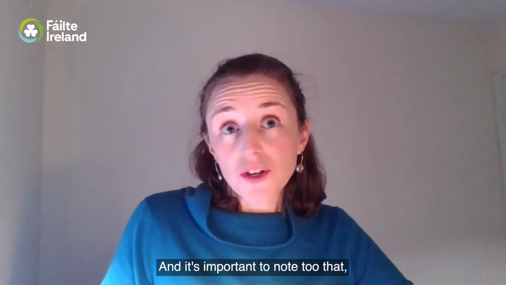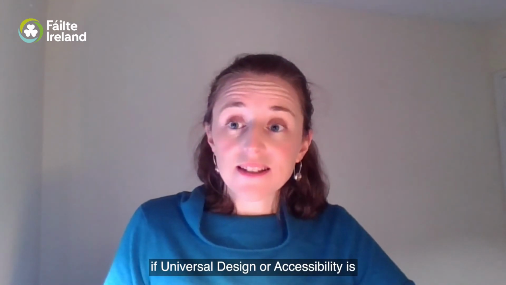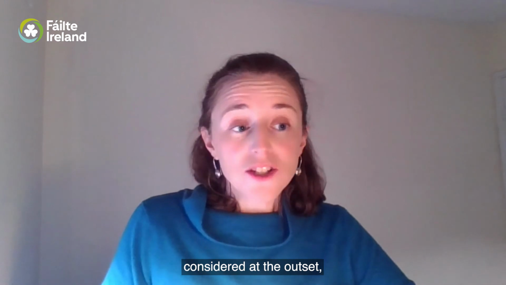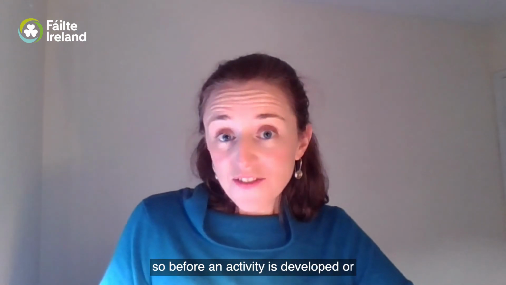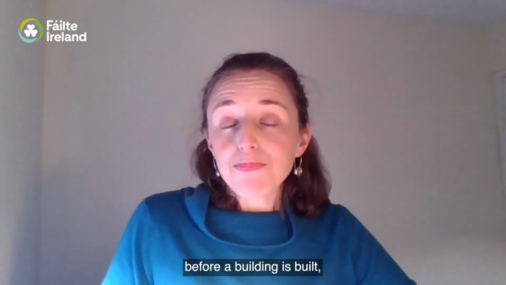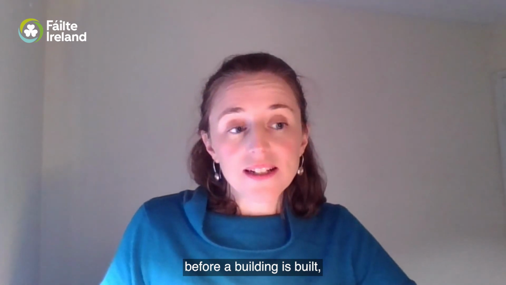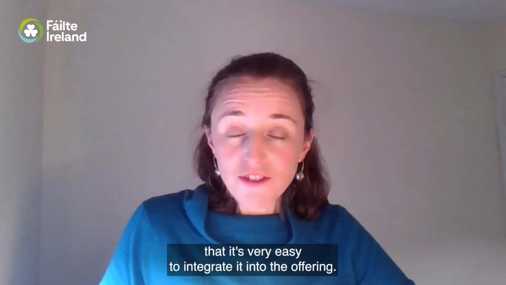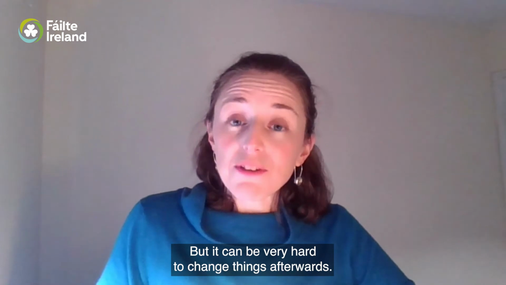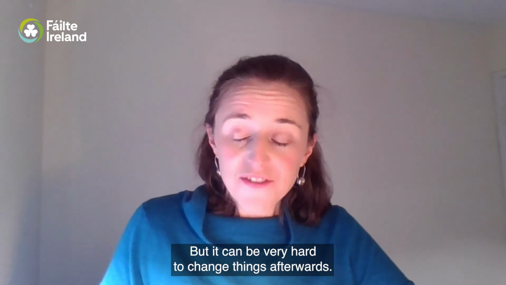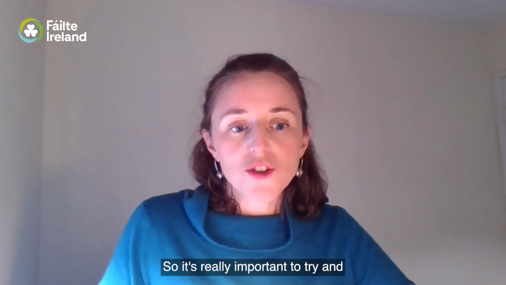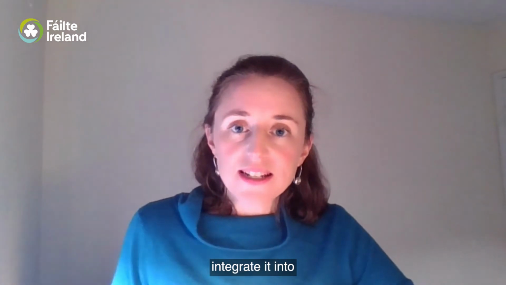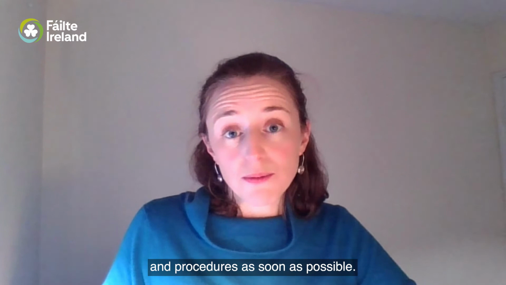It's important to note too that if universal design or accessibility is considered at the outset, so before an activity is developed or before a building is built, it's very easy to integrate it into the offering. But it can be very hard to change things afterwards. So it's really important to try and integrate it into your processes and procedures as soon as possible.